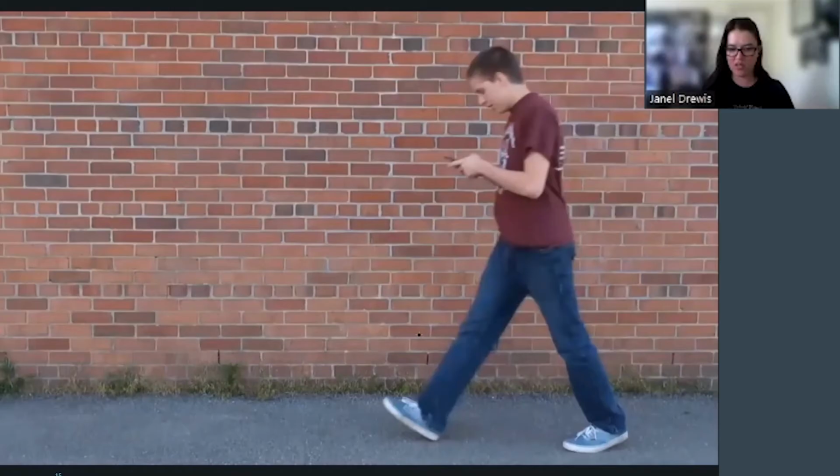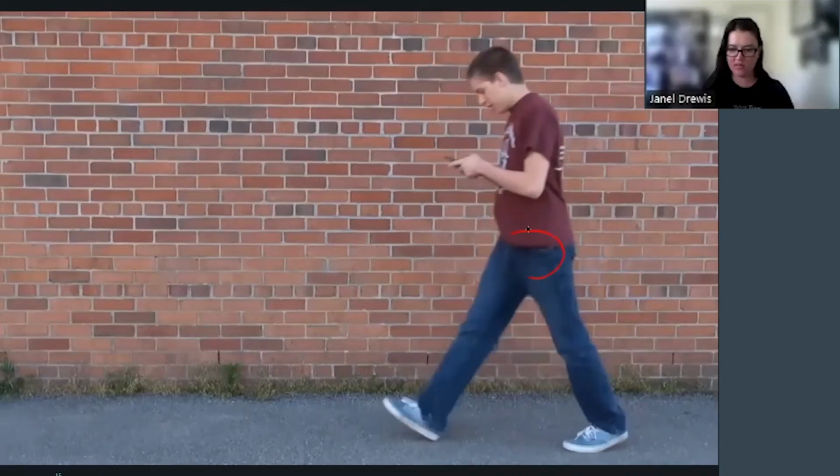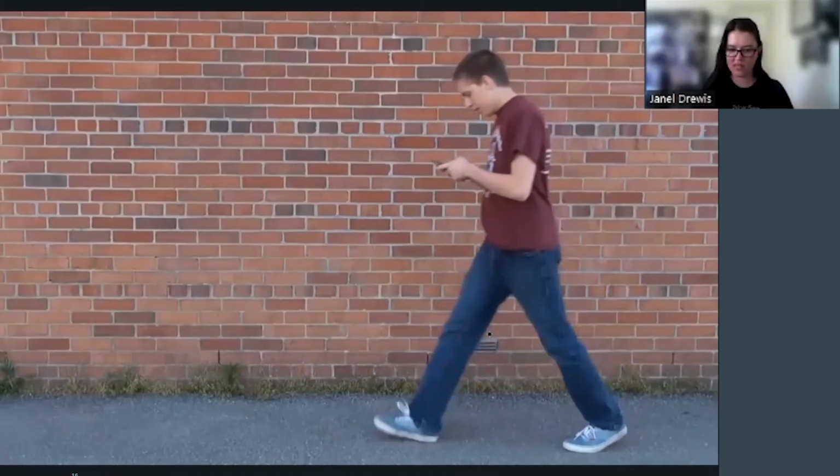Right, so contact pose right here, 3 frames. It's the down pose, right? So contact, down. So you can see the hips. That's a nice straight leg on that contact pose. That's going to be very important. You want a straight leg on that contact.